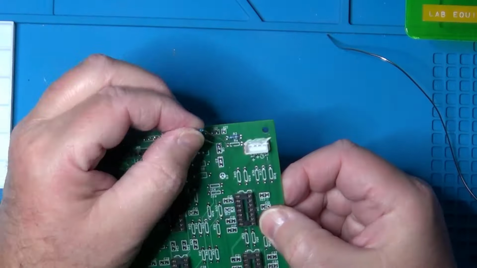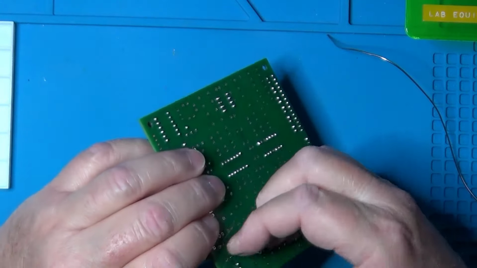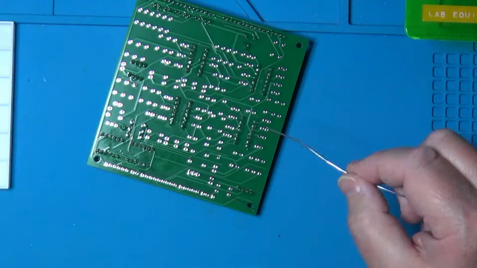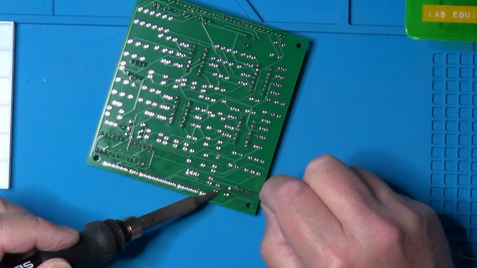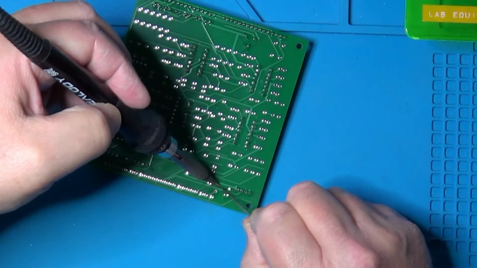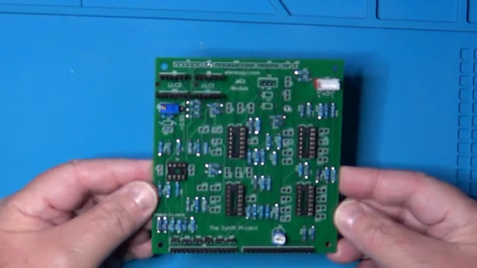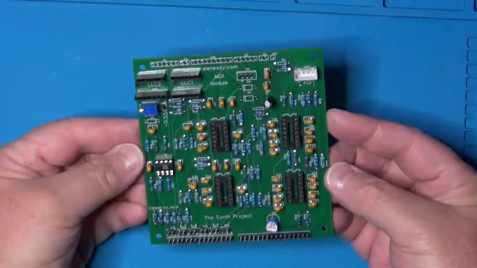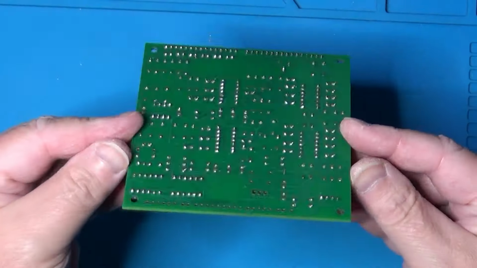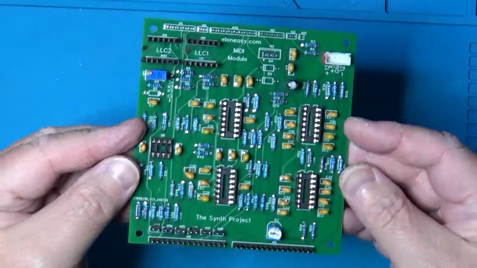Also, to save time, I ended up inserting an entire batch of components and then soldering them all at once, rather than going one component at a time. And this saved me a lot of time. Here is the PCB with all the resistors already attached to the board. And here is the same board after all the capacitors were soldered on it.